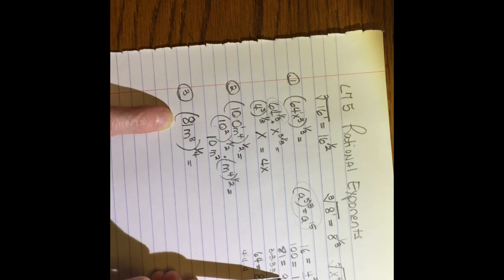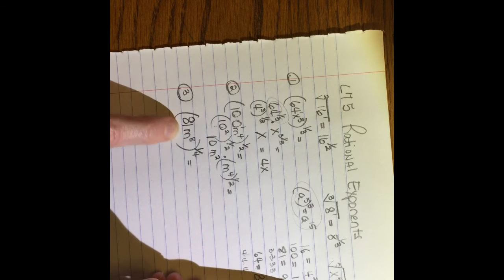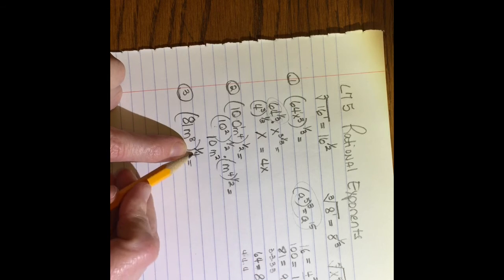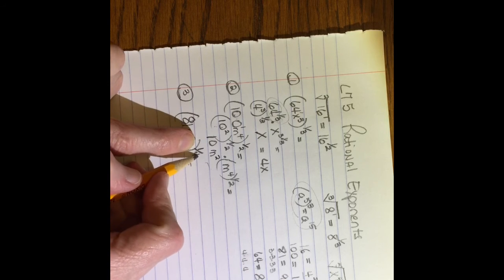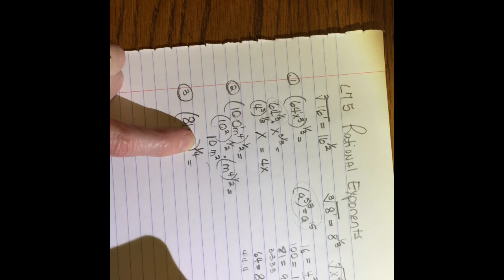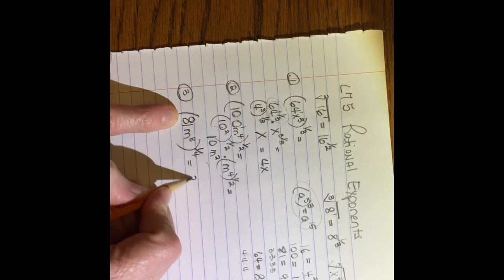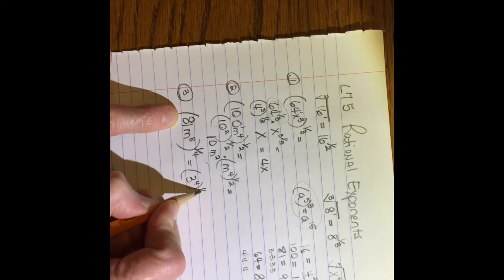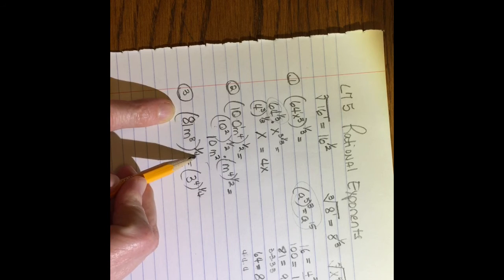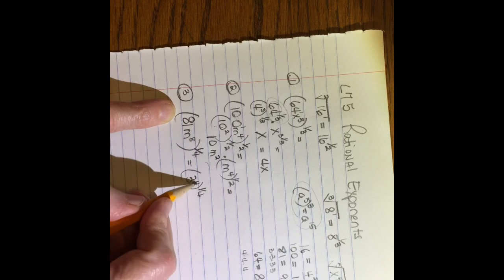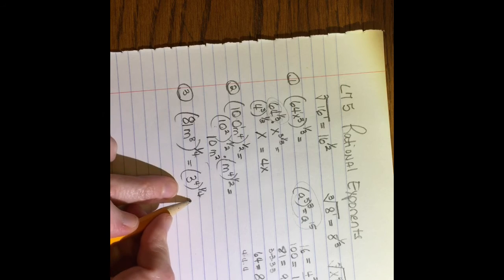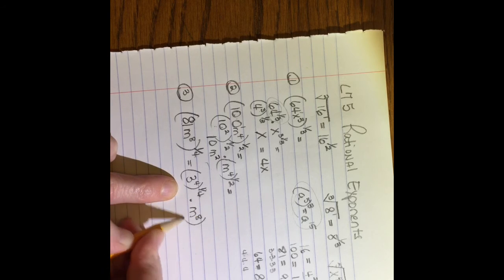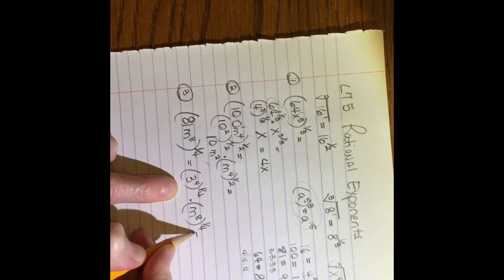You can rewrite it as 9 squared, which will be 2 times 1/4 as your exponent. But here's the one you want, because if I write 81 as 3 to the 4th raised to the 1/4, see, I'm raising everything in here to the 1/4, then 4 times 1/4 is just 1. And then m to the 8th raised to the 1/4.